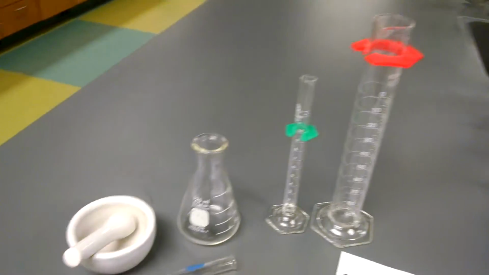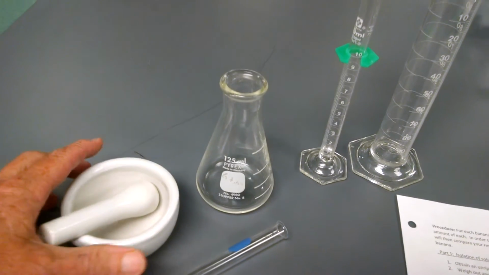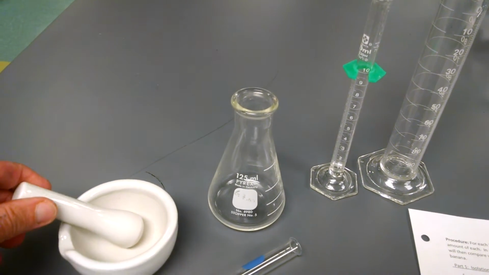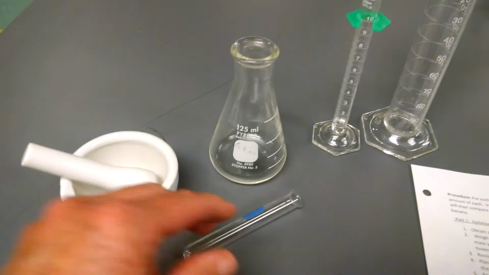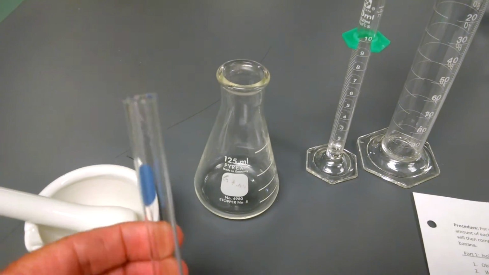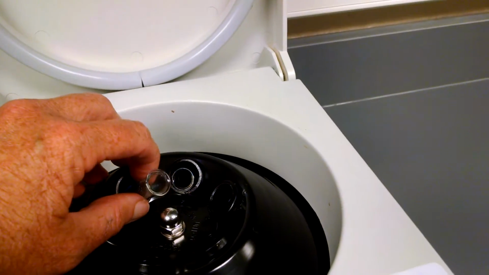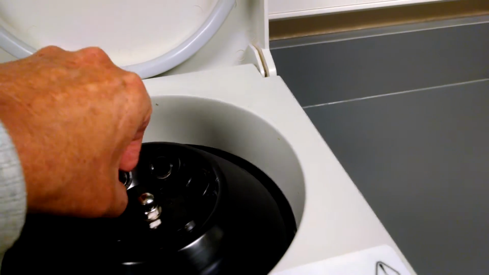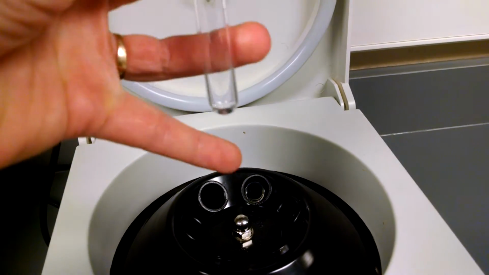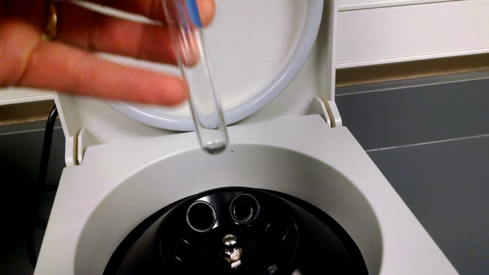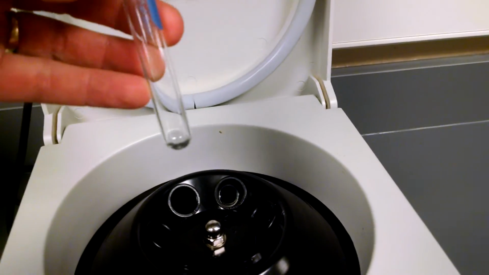So what you'll do is you'll start out with a mortar and pestle. You'll have a sample of banana. You'll be grinding it in here with some water. You will then transfer that into a small test tube, which you will put in something called a centrifuge. And the centrifuge will spin this around so that you'll end up with basically a pellet of banana starch on the bottom and then some liquid, which we call a supernatant, on the top.